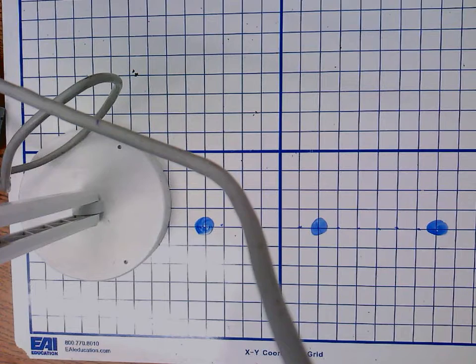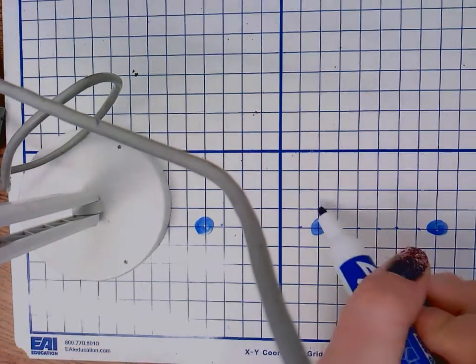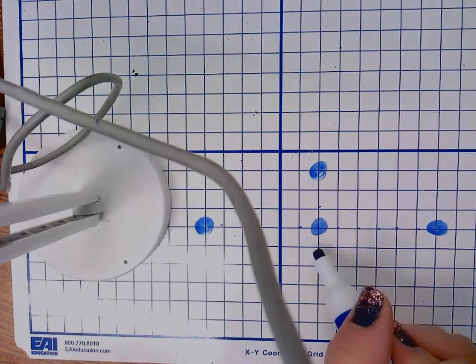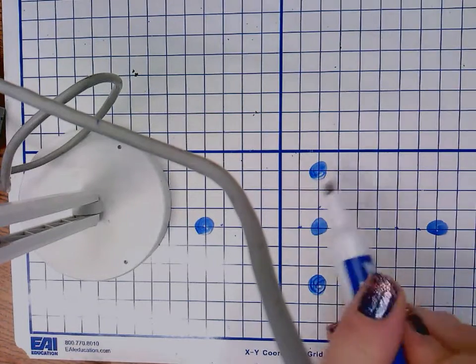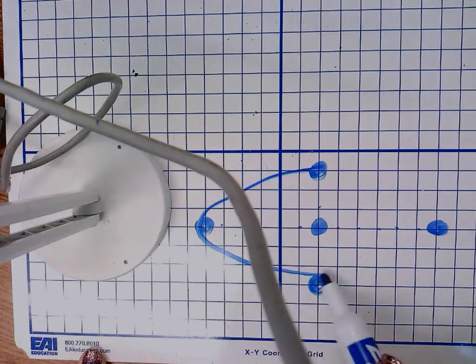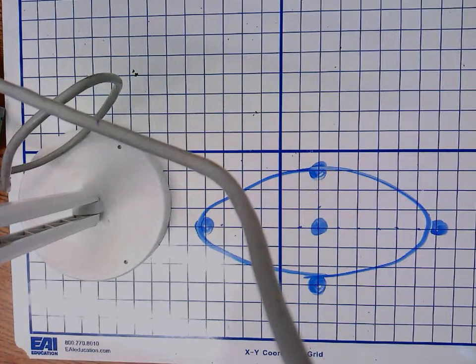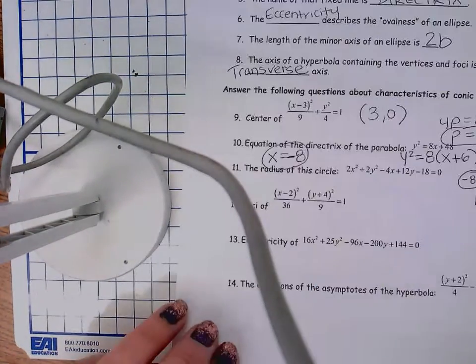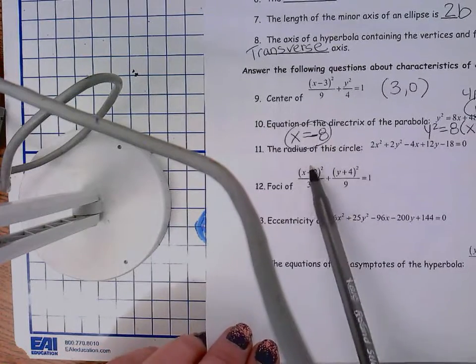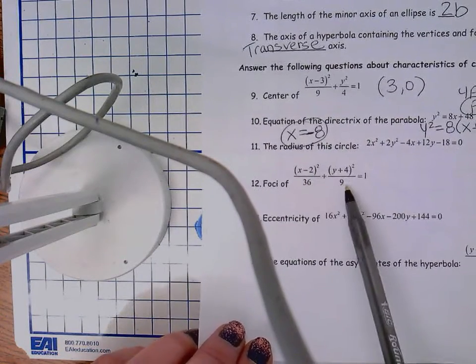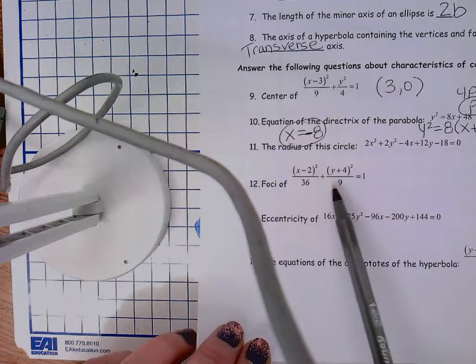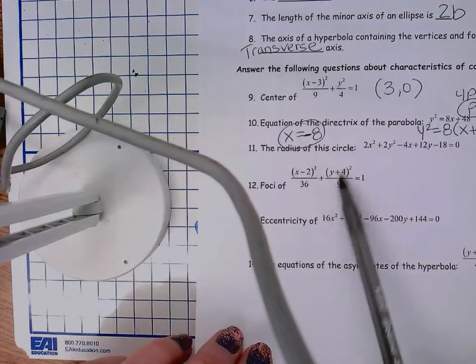And then up and down 3. 1, 2, 3. 1, 2, 3. So there's my horizontal ellipse, right? I can tell it's horizontal because in the original equation, the larger value 36 is under the x, and the 9, where b would be 3, is under the y value.